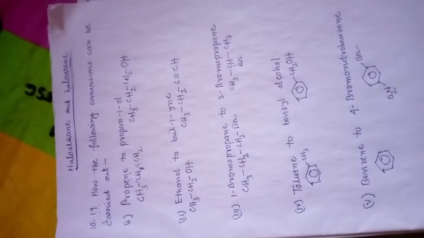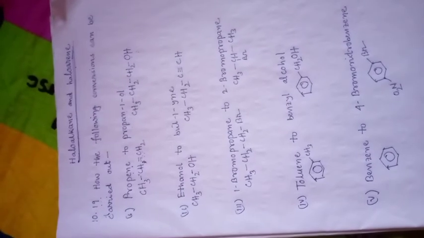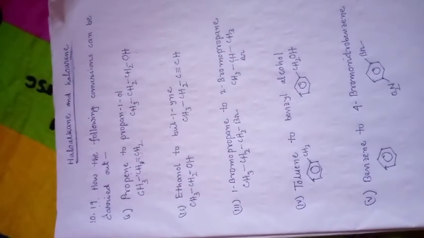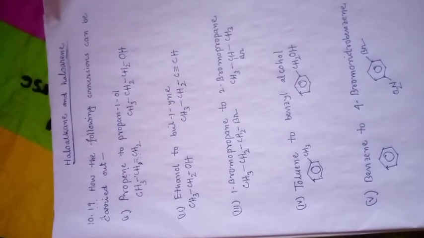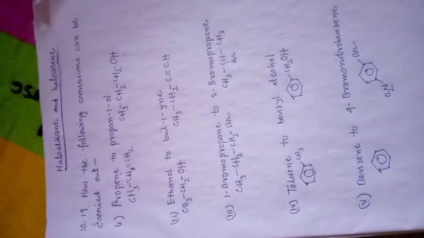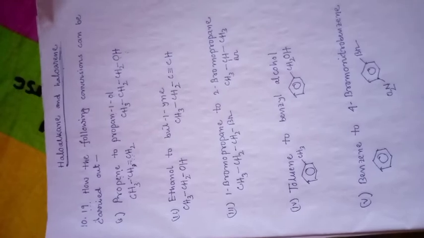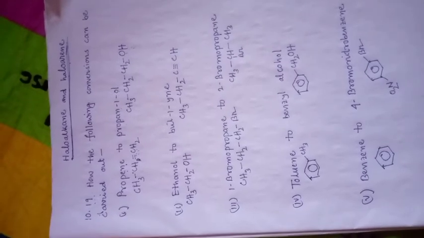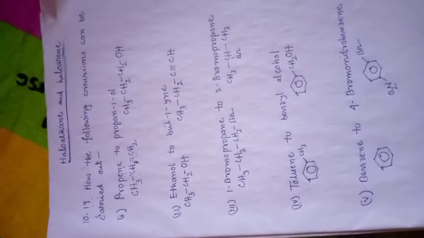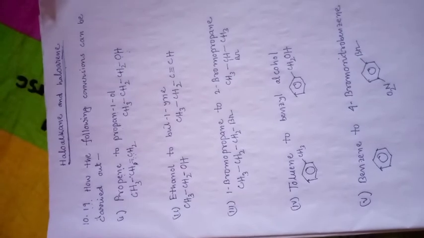That is, first we have to introduce a halide, and the halide group can be converted to any functional group. If we have to get a functional group, the simplest technique is that first we have to get a halogen. This halogen can be converted to any functional group.